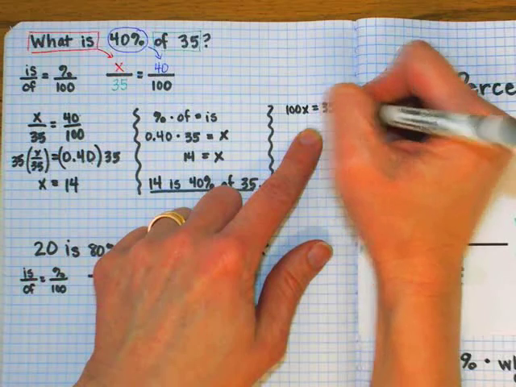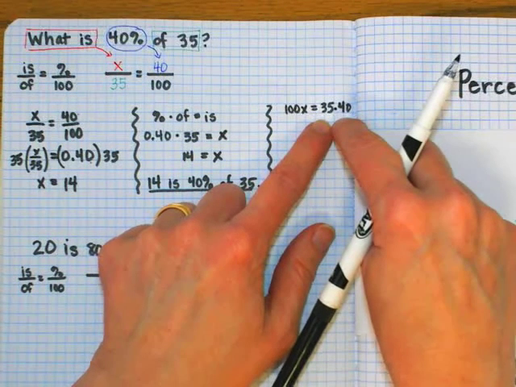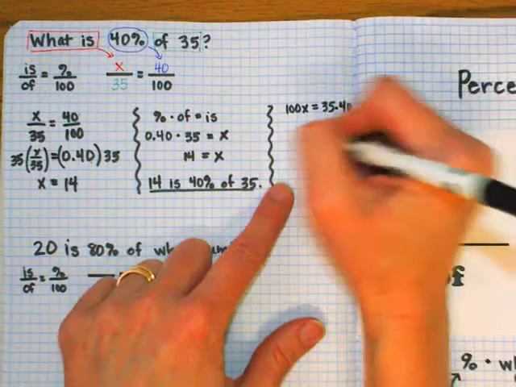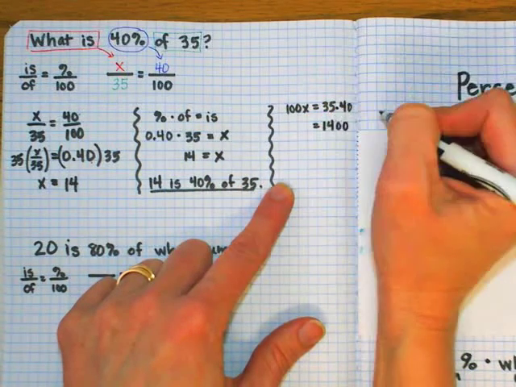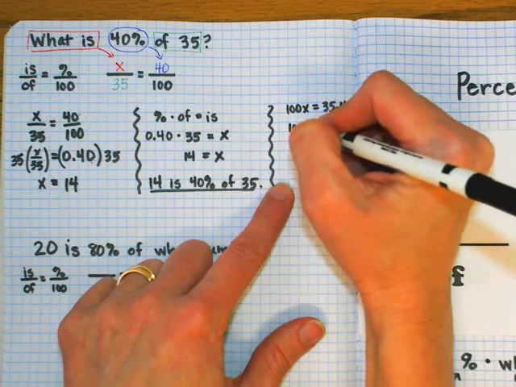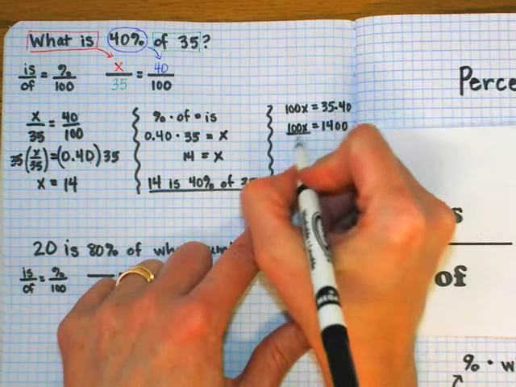And you have to show me that problem as well as what you get when you multiply 35 times 40. When you do that, it equals 1,400. So we have 100x equals 1,400. We're going to divide both sides by 100.